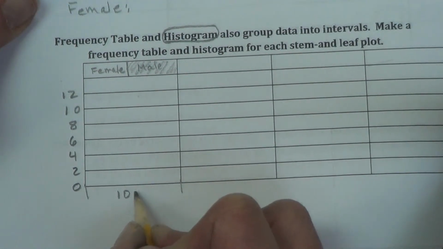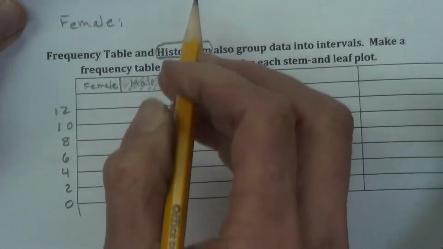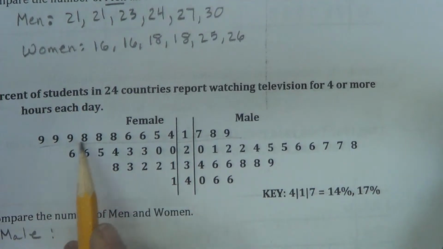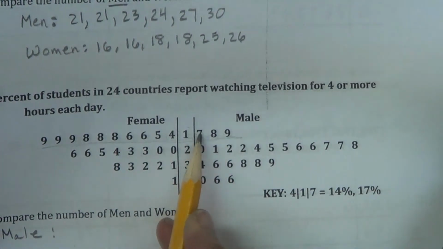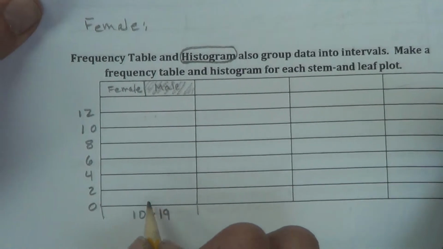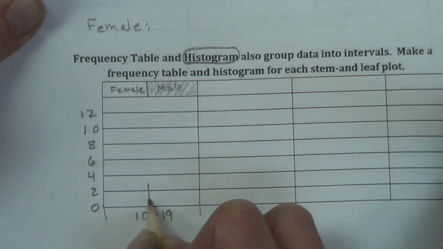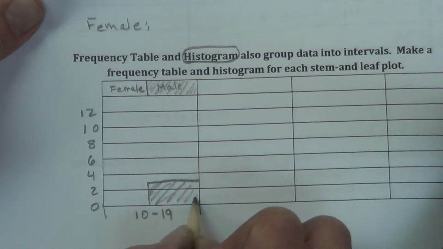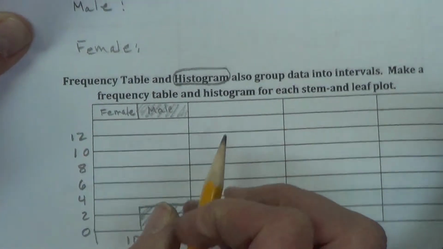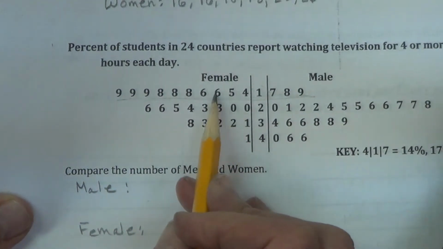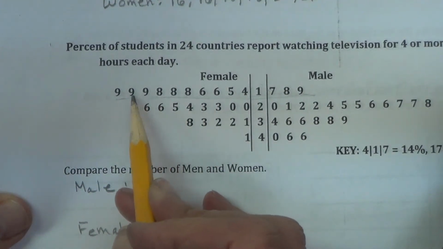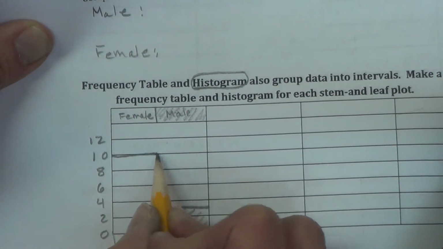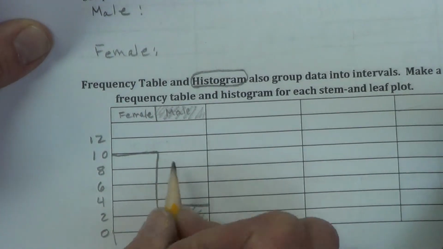Let's look at our 10 to 19. So that's from this row right here. How many do we have that are male? We have 1, 2, 3. So on the male, 10 to 19, we'd come up to 3, and we would shade that in. For the female, we have 1, 2, 3, 4, 5, 6, 7, 8, 9, 10. So we would come up on the female graph, clear up to 10.